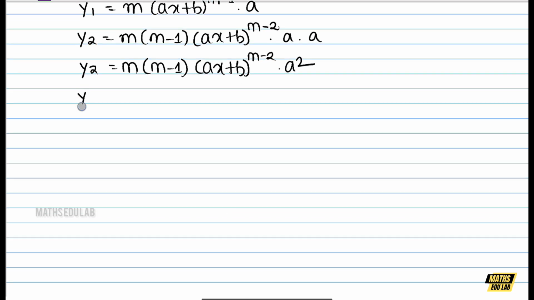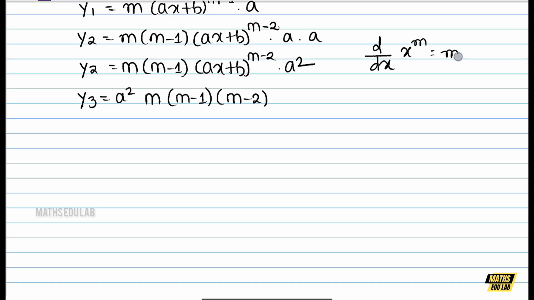Then for the third derivative, we keep a square and m minus 1. The derivative of the particular part will be m minus 2, as we have the formula that the derivative of x to the power m is m x to the power m minus 1. The same way I have written m minus 2 (ax plus b) to the power m minus 3, and the derivative of the inner part gives a.